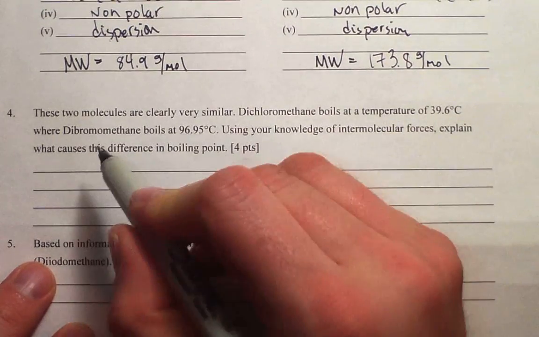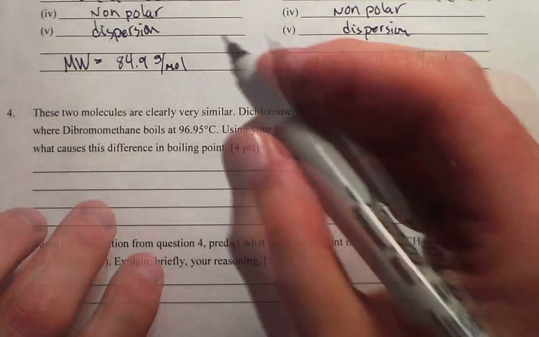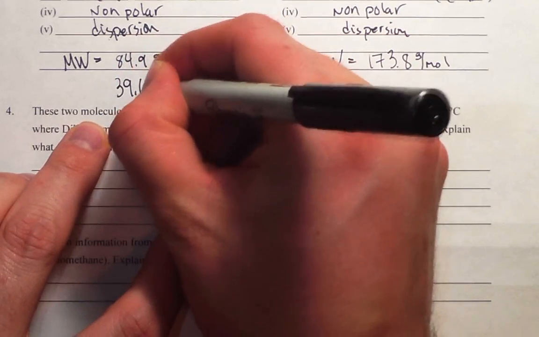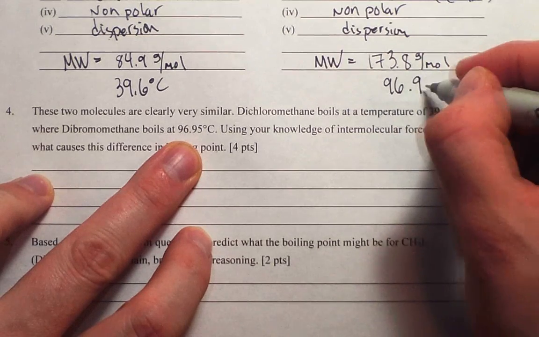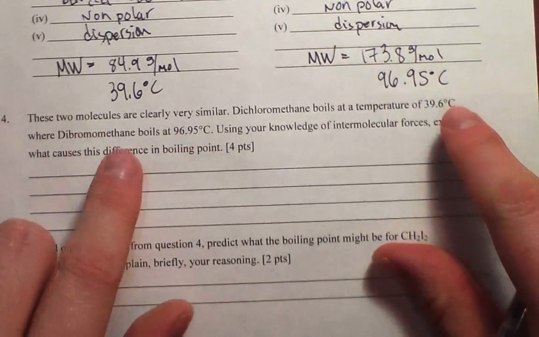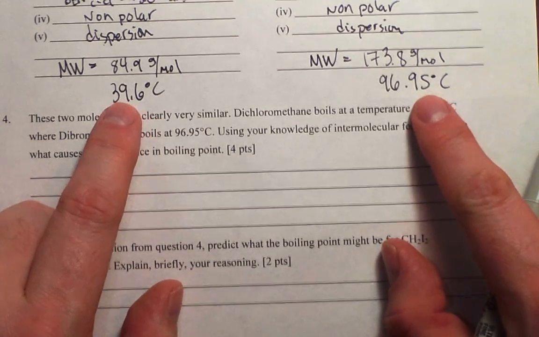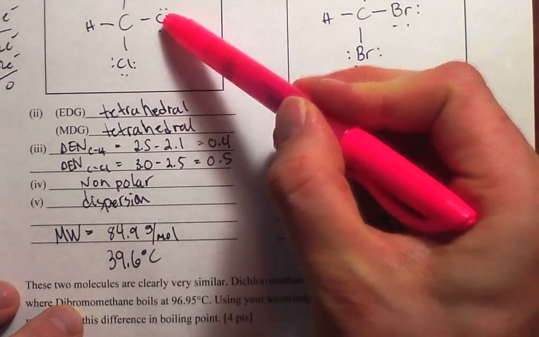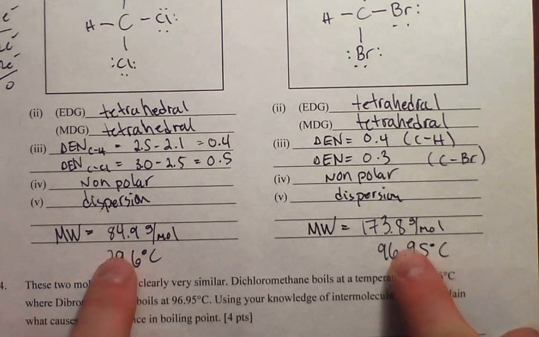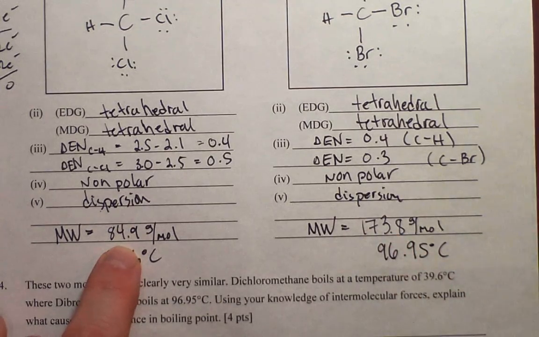So it says these molecules are very similar. Dichloromethane boils at 39.6 degrees. So that's this one, and the other one boils at 96.95 degrees Celsius. So there's a difference in properties, and that is the point of this unit. This is what we're trying to get you to do. The only difference between these two molecules are the chlorine and the bromines, and ultimately the molecular weight. So the molecular weight must be what is causing this difference.